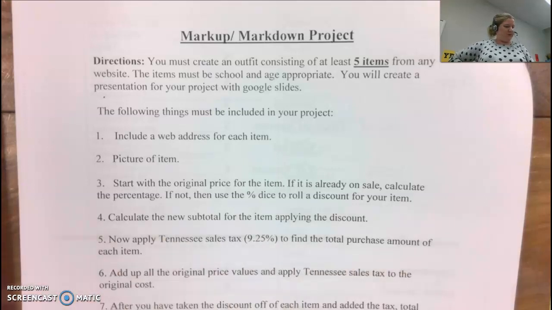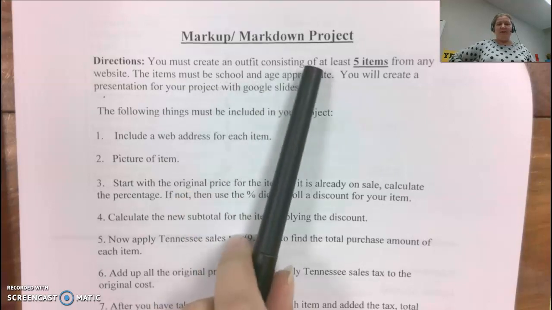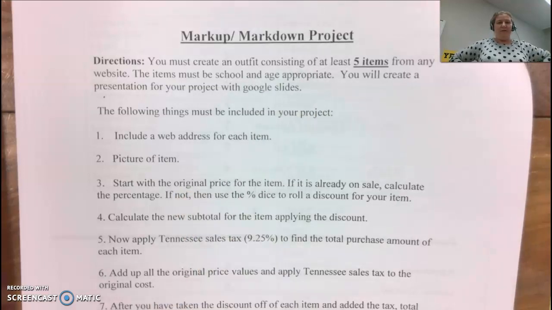So, directions. You must create an outfit consisting of at least 5 items from any website. These need to be school and age appropriate. You will create a presentation for your project with Google Slides. The following things must be included: a website for each item, a picture of the item. You're going to start with the original price, and if it is already on sale, calculate the percentage. If not, use the percent dice to roll a discount for your item. Calculate the new subtotal for the item displaying the discount.